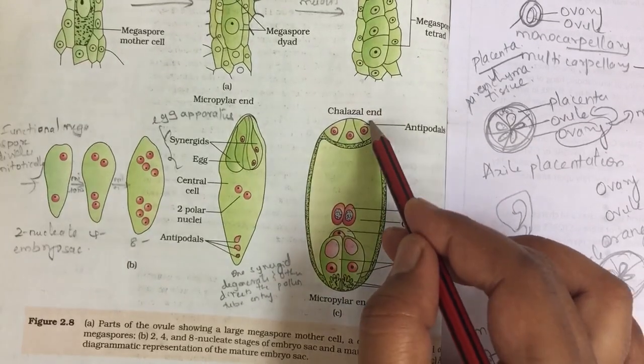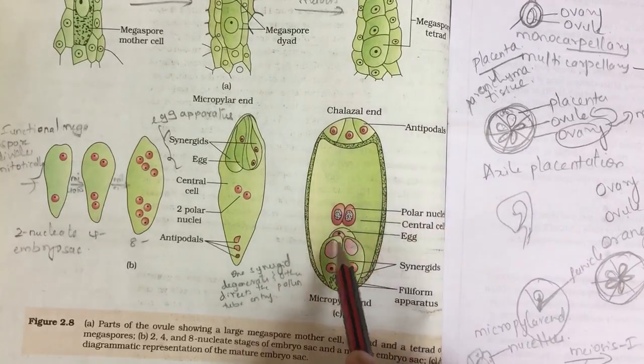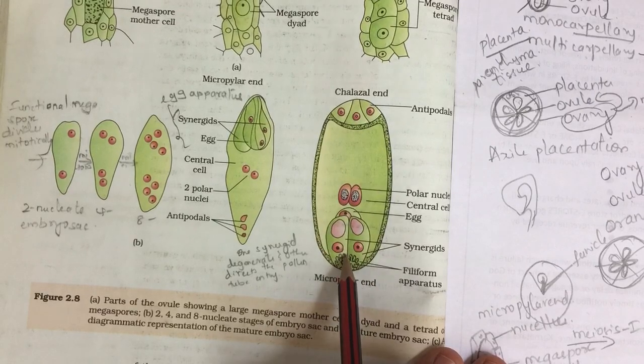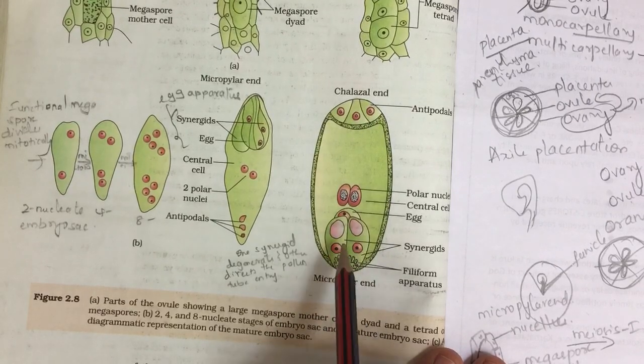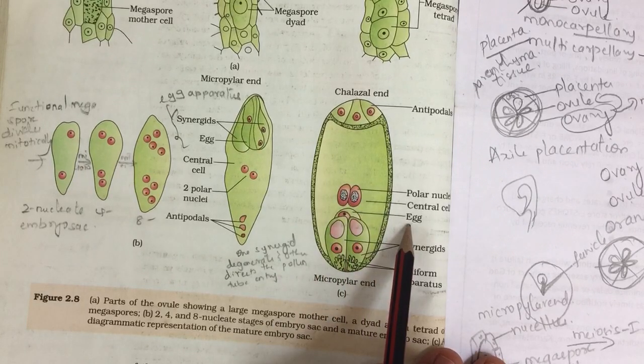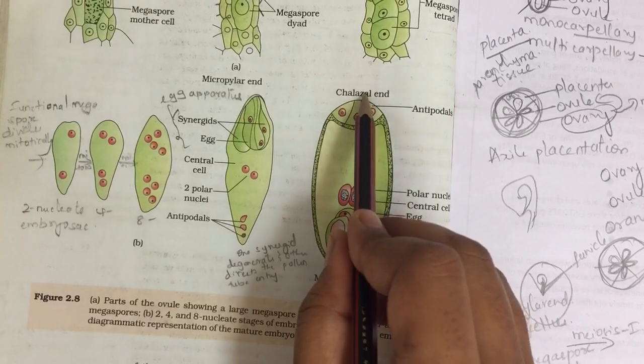Okay, now in the chalaza end, the three cells that are present are called antipodals. Towards the micropyle end, three cells are present, and of those three cells, two are synergids and one is the egg cell. So three are present towards the micropyle end, and three cells are present towards the chalaza.